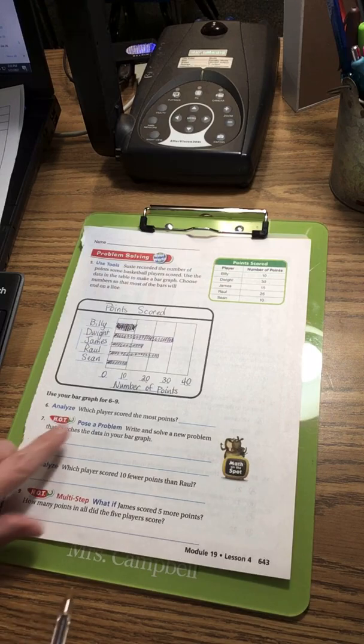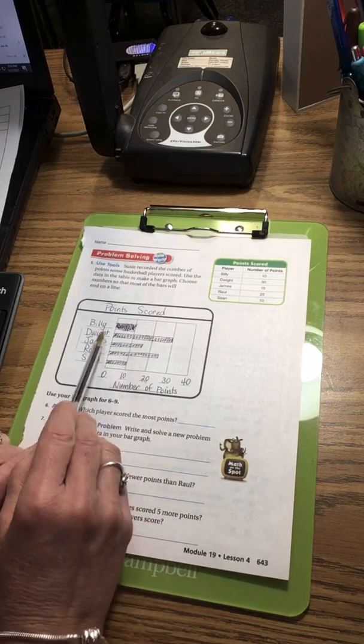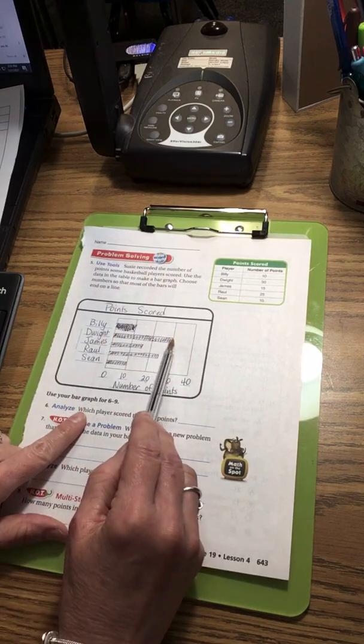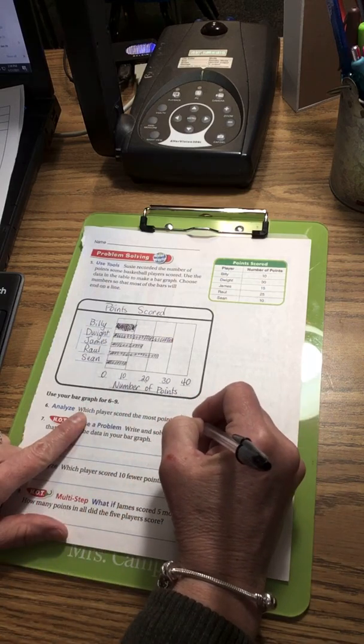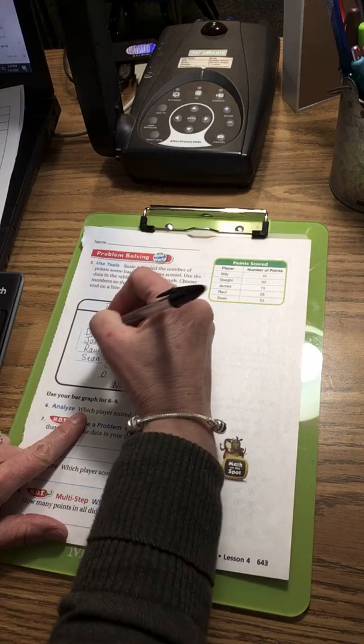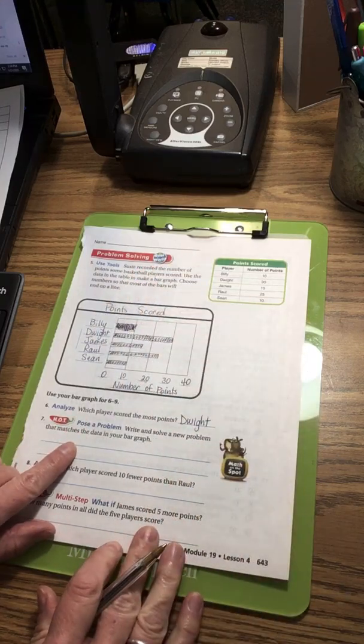All right, so it says here, which player scored the most points? So which one sticks out the furthest? Out here, that's Dwight. D-W-I-G-H-T. Dwight scored the most points.